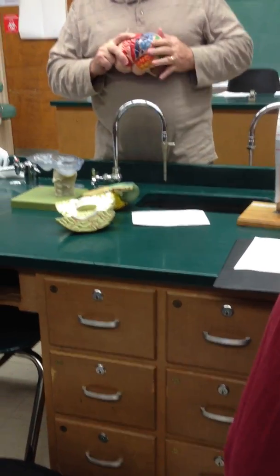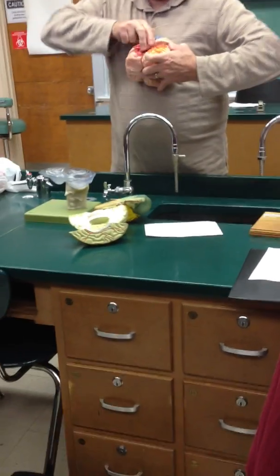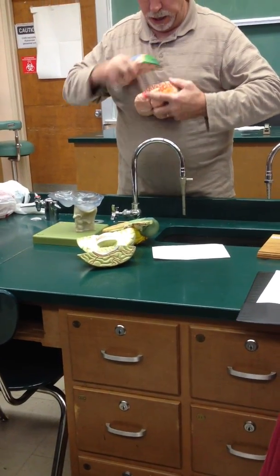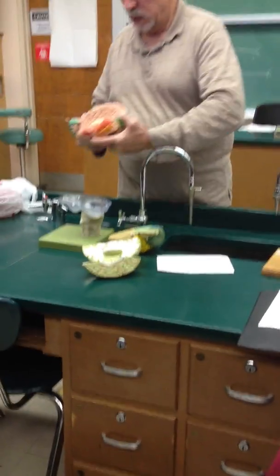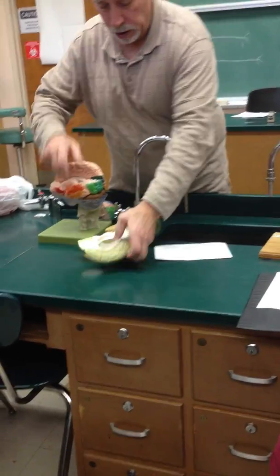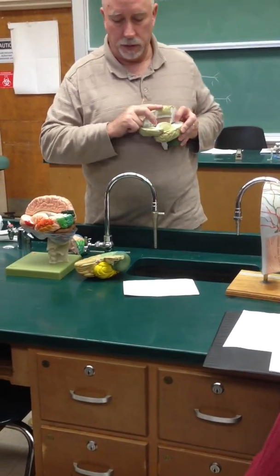Frontal, parietal, occipital, temporal. If you take this and pull that temporal lobe apart and get in there, you have this area here, and what's that? Insula. Just underneath it. And you can see it here too. There's your insula.